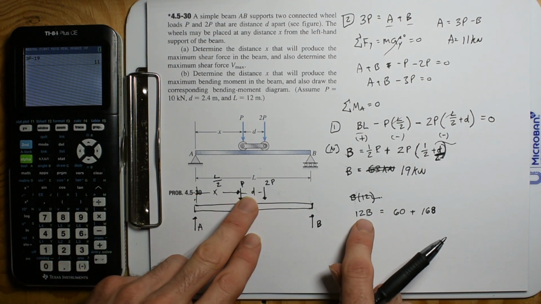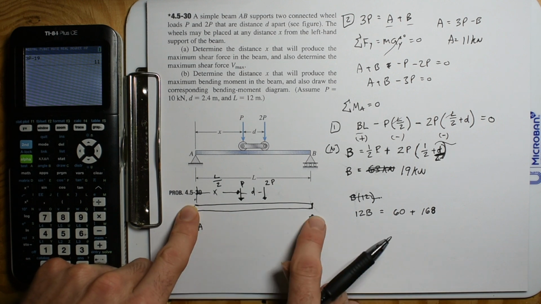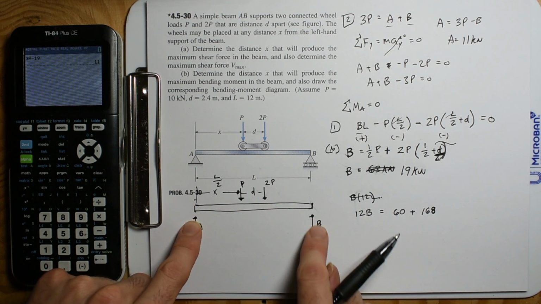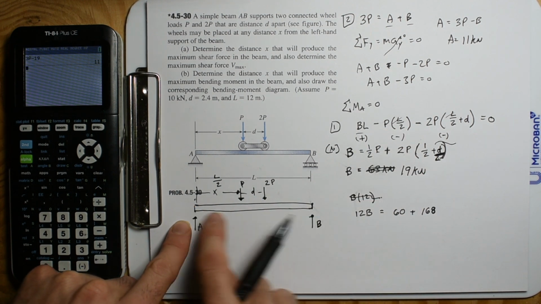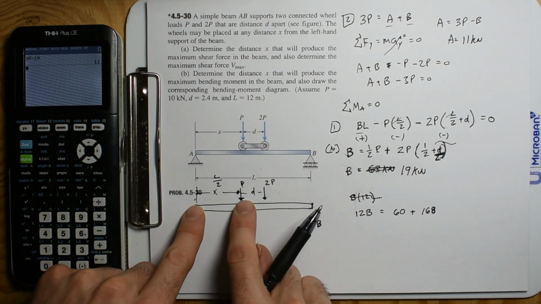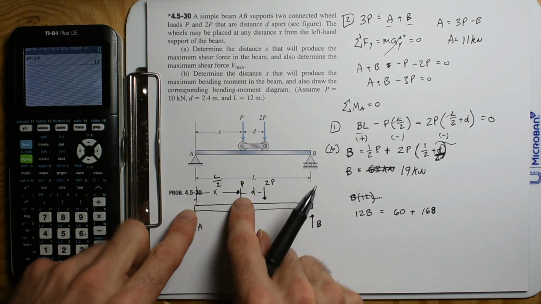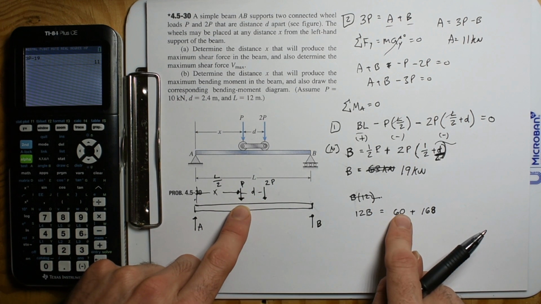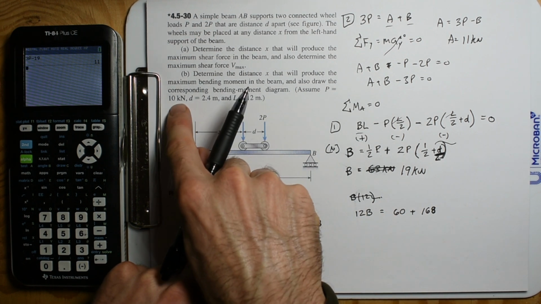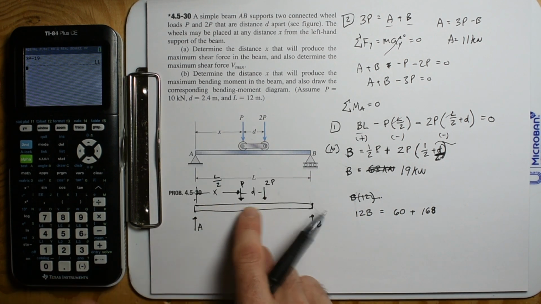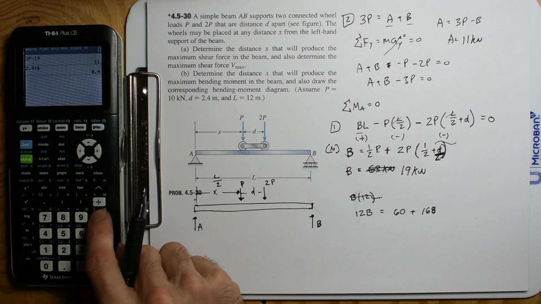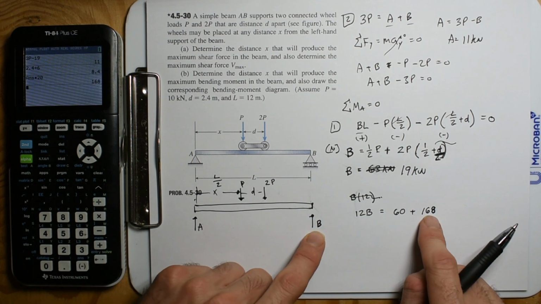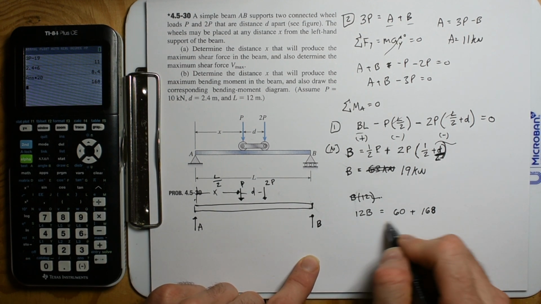Because we had 12, well, this distance B, that's going to be the force times the length, which is 12. And then this was going to be 10 times the length of 6. So 10 times 6 is 60. This is going to be 20 kilonewtons times the length of 2.4 plus 6 times 20. That's going to be 168. Sweet. So these have to balance.